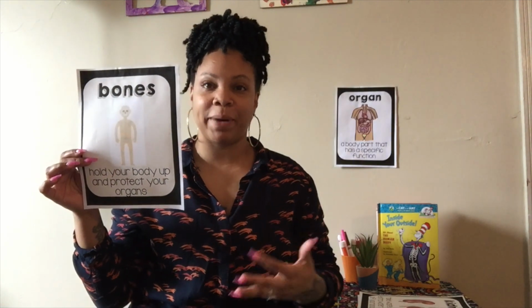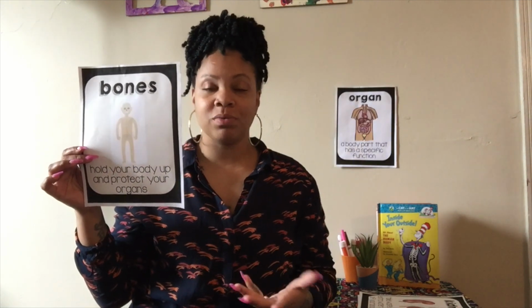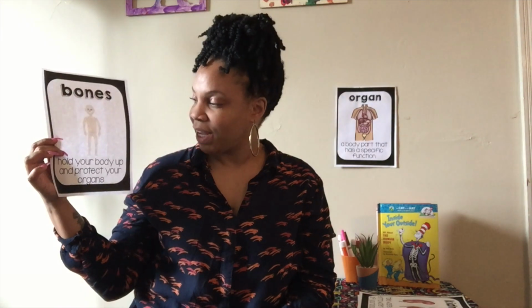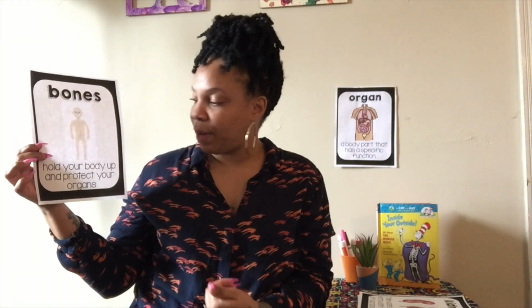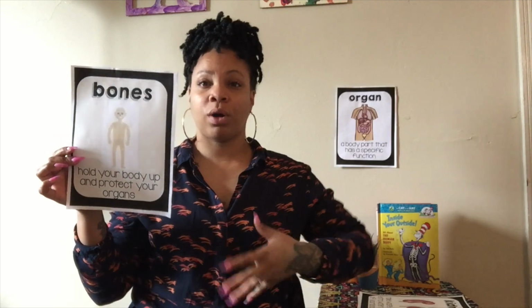When we're talking about the human body, we cannot forget about our bones. Even our bones have a function. The function of our bones is to hold our bodies up and protect our organs. So all of those organs that we learned about, our bones are what hold us up and protect those organs.